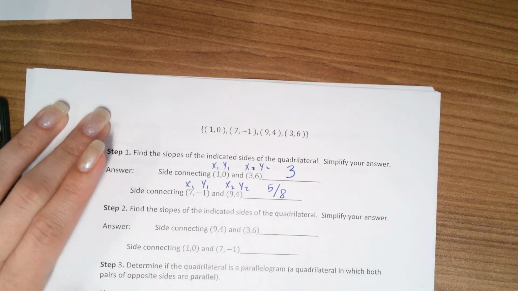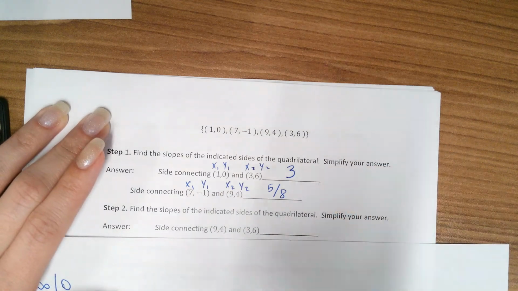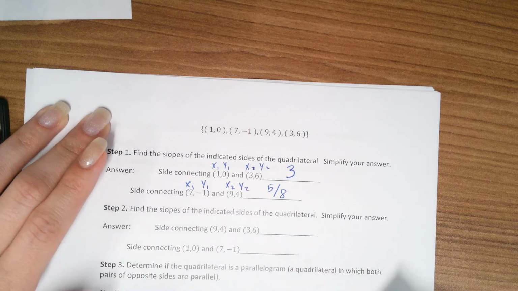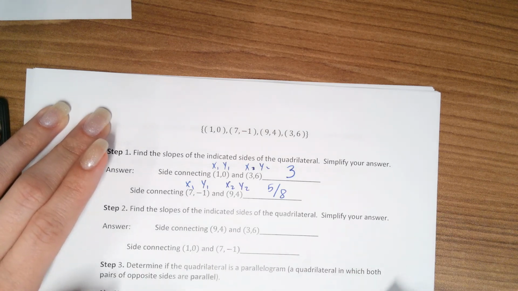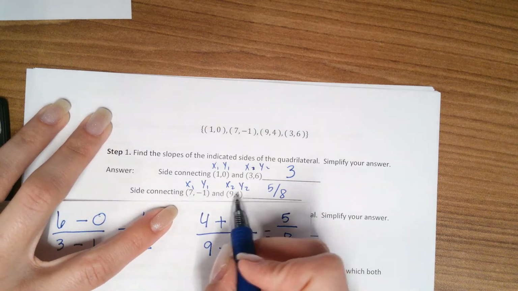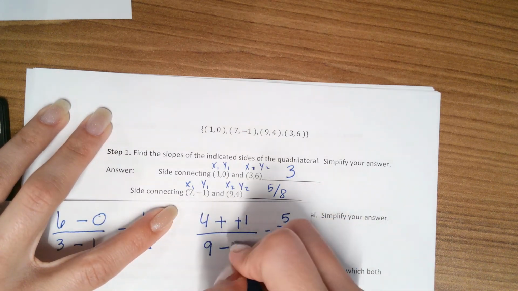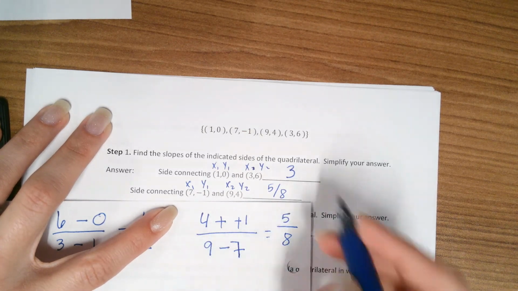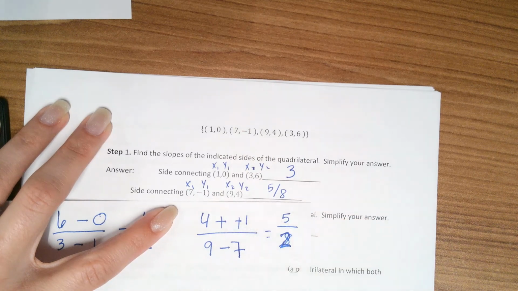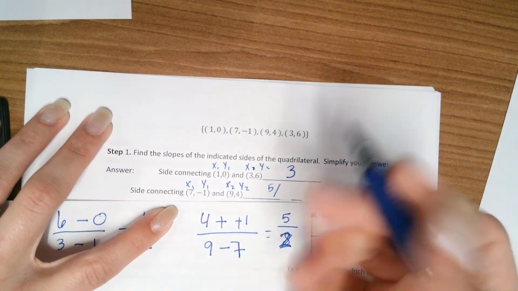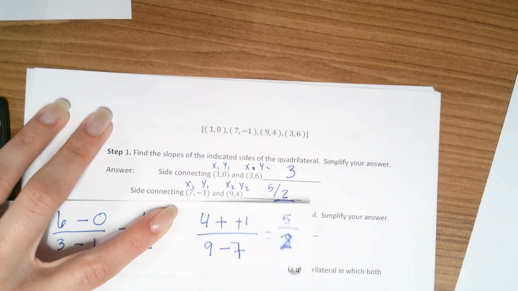And now it asks me to continue on. We're finding more slopes. So of (9, 4) and (3, 6). Nobody stopped me, so hang on. 4 minus negative 1 and 9 minus 7. There we go. So we have 4 plus 1 is 5, and 9 minus 7 is 2. So this is 5/2, not 5/8. Sorry about that. Hopefully you caught that and were wondering, what the heck is she doing?